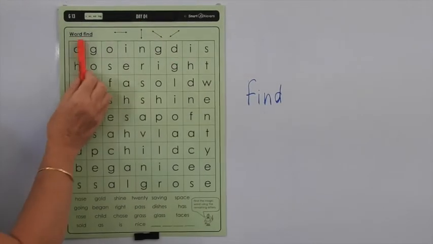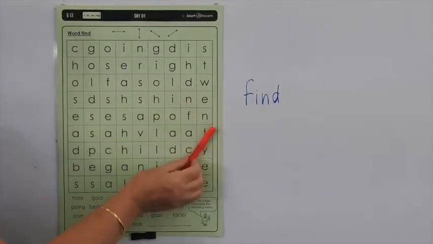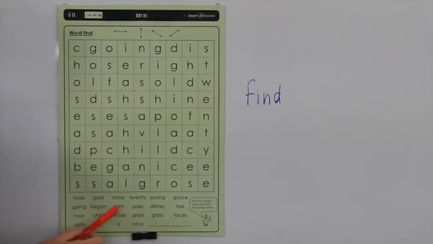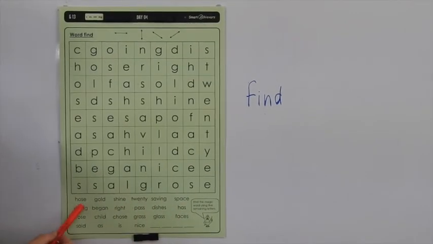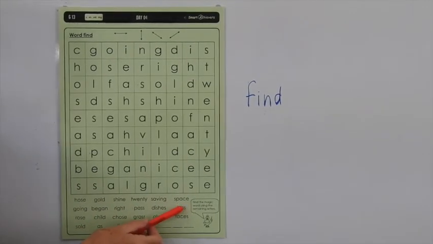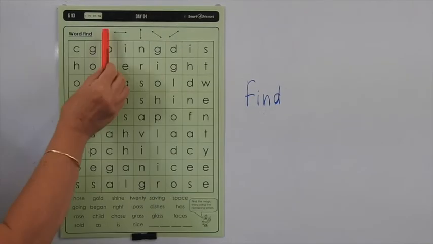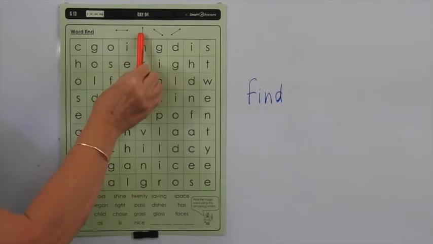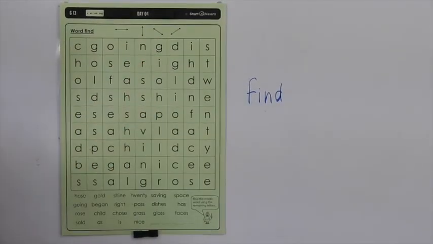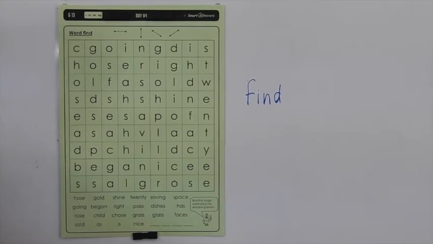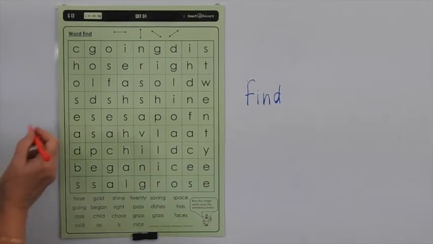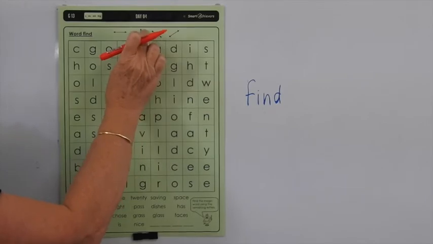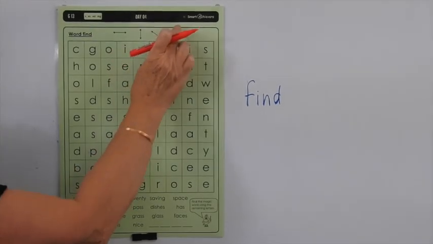G13 day 4 is a word find, and this word find has words in it that you've previously learned how to spell. So they're all written down the bottom here. So let's have a look. They could go across, they could go down, and they can go down in a slope or up in a slope.